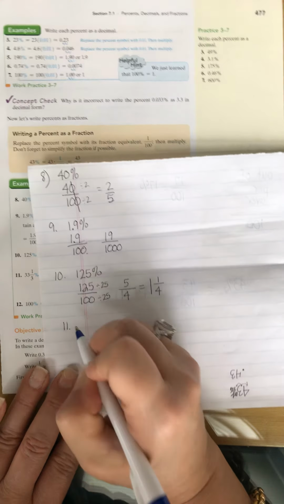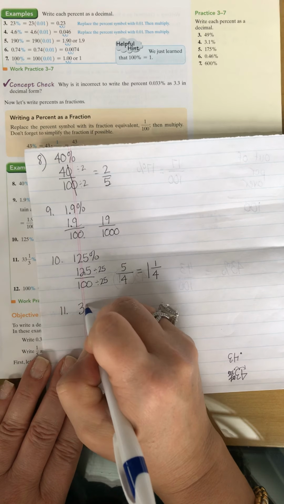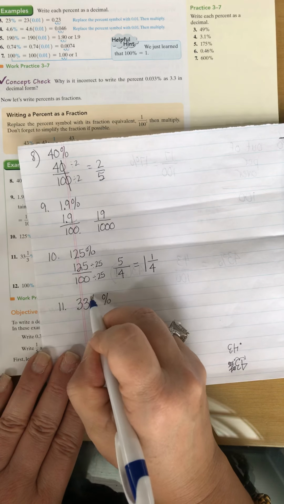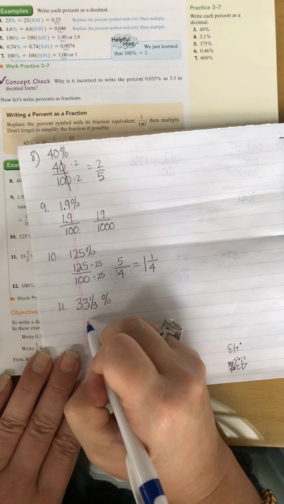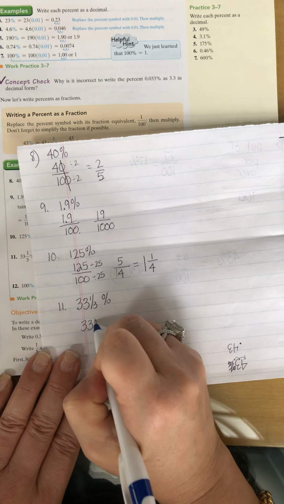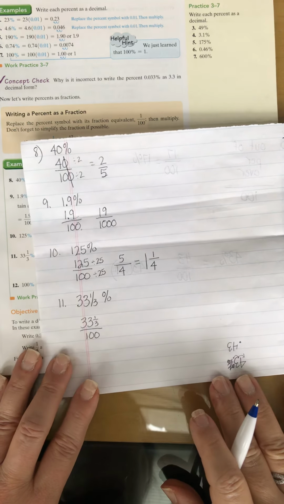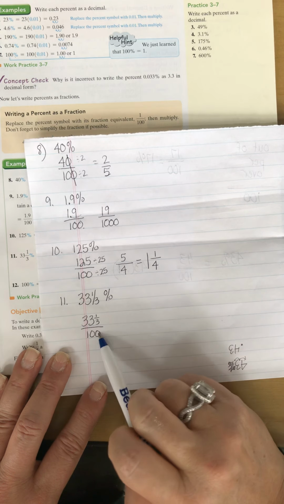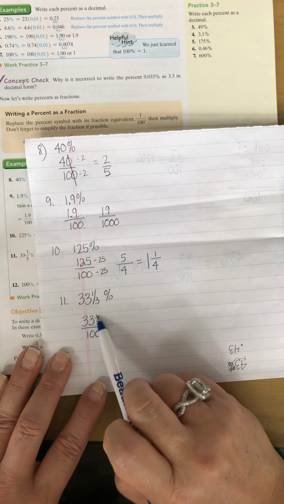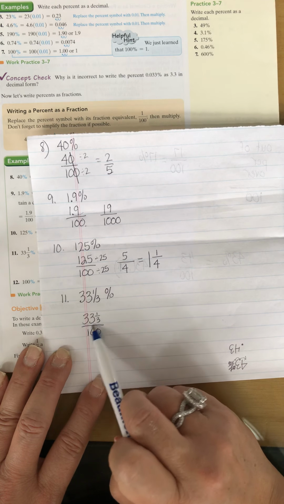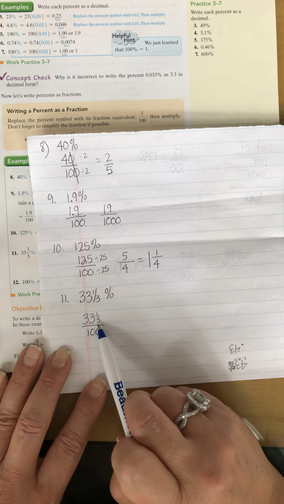Number 11, a little tricky. So we have 33 1/3%. So 33 1/3 is really 33 1/3 over 100. Okay, that's how you get rid of the percent, over 100. So we're not going to leave it like this. We're going to turn this mixed number into an improper fraction.